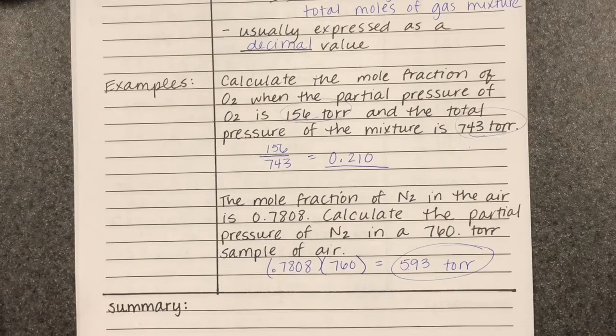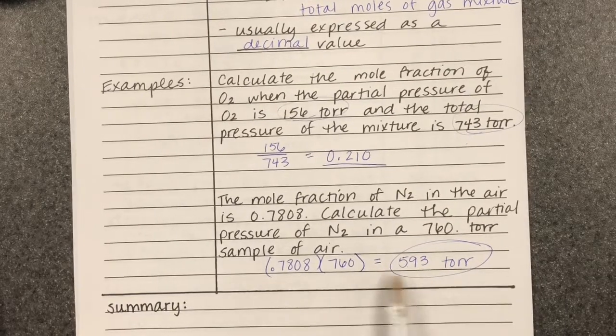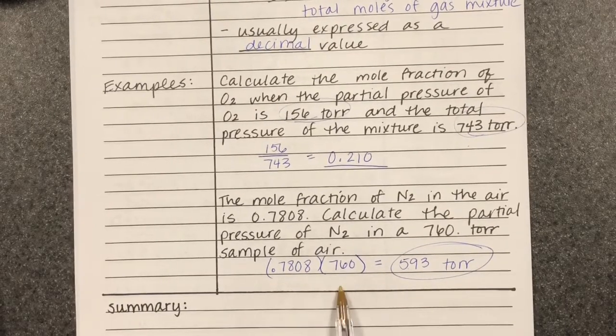That means roughly, if I take 760, my original amount, and subtract the 593, that's nitrogen, roughly 167 torr is the other gases that are in the air. So the rest of the 760 would be made up of other gases. But the partial pressure of nitrogen right here would be 593, and again, we found that by multiplying here.